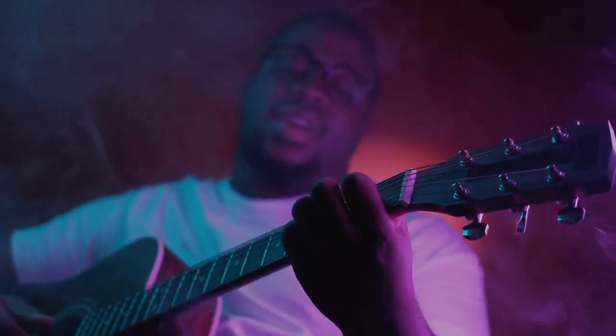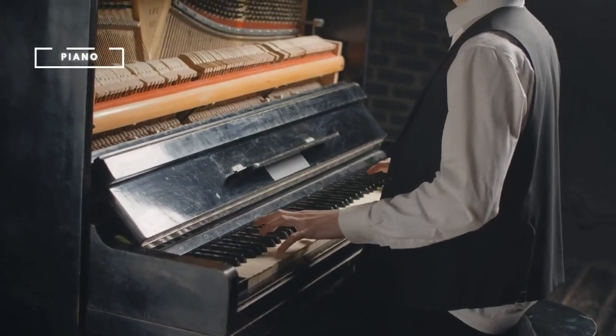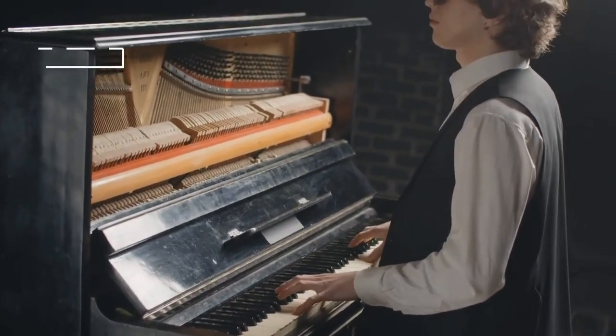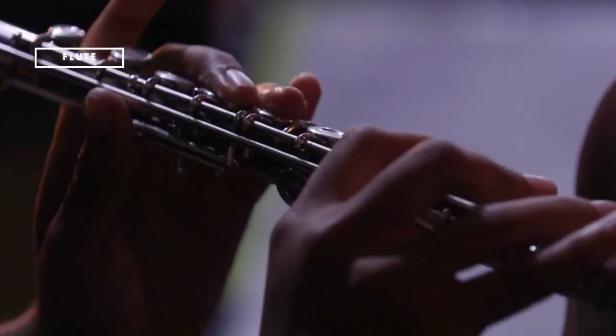At some point when we were all learning how to play our instruments, we all had the thought of, should I learn music theory? Is it worth my time? I'm here to tell you it is. No matter what instrument you are trying to learn, music theory plays a crucial part in your music development.